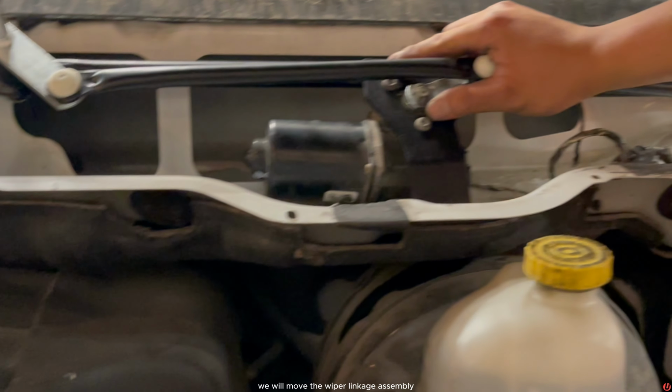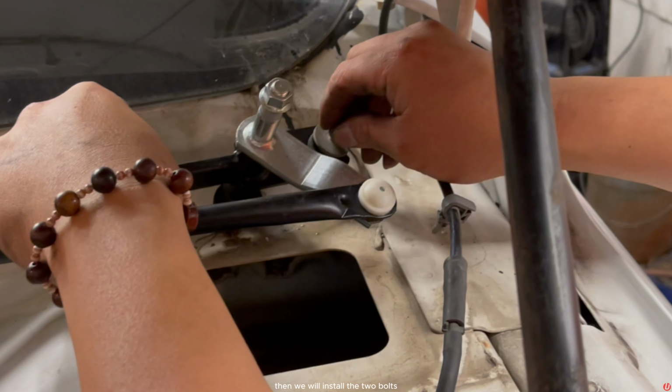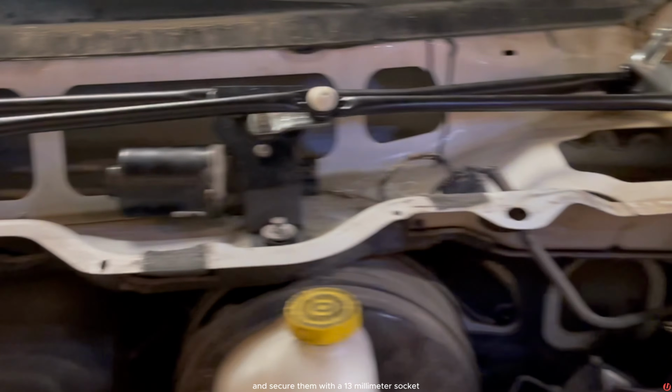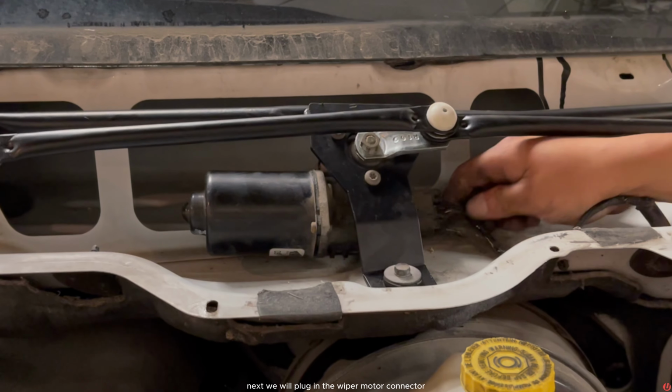After the installation of the replacement wiper linkage with the wiper motor, we will move the wiper linkage assembly back to the vehicle. We will align the 3 mounting points of the wiper linkage to the cowl dash panel. Then we will install the 2 bolts on the mounting points and secure them with a 13mm socket. Next, we will plug in the wiper motor connector.